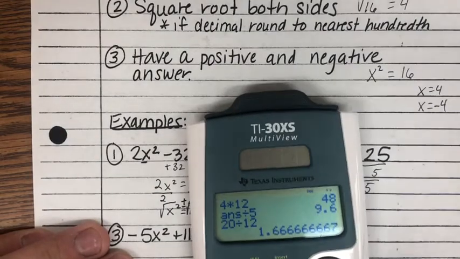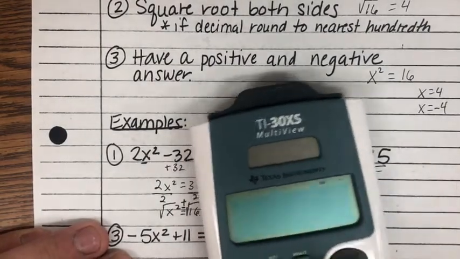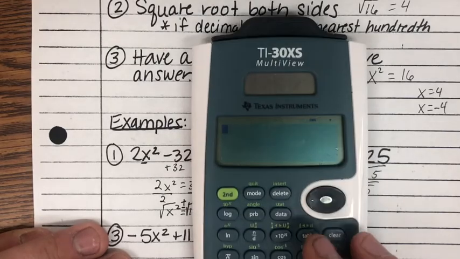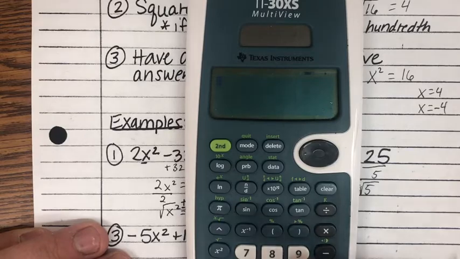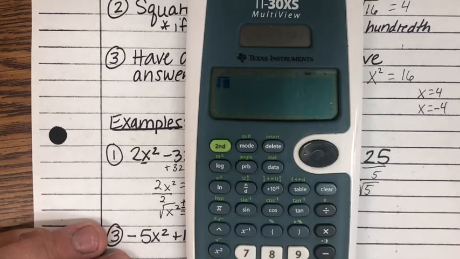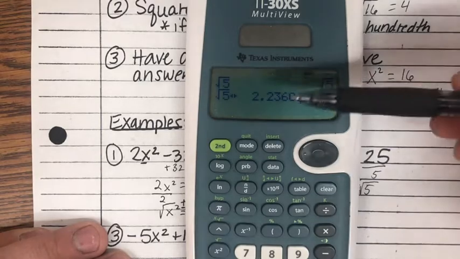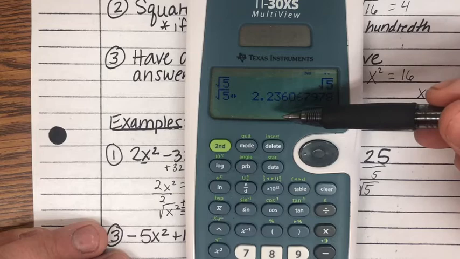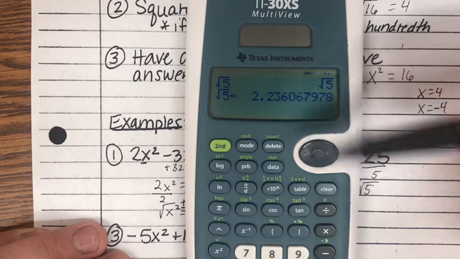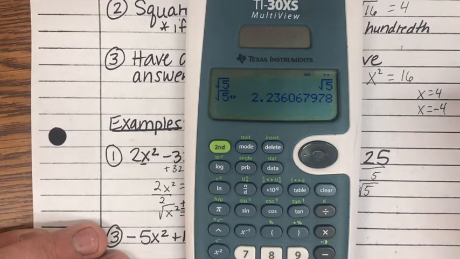You're going to take out your calculators, and you are going to type in the square root. On the one calculator that I have, the square root is right above the squared, so I have to press the second key, then the square root, 5, enter. As a decimal, we will round it to 2 decimal places, so it will be 2.23, and the next number, 6, rounds up, so it's 2.24.